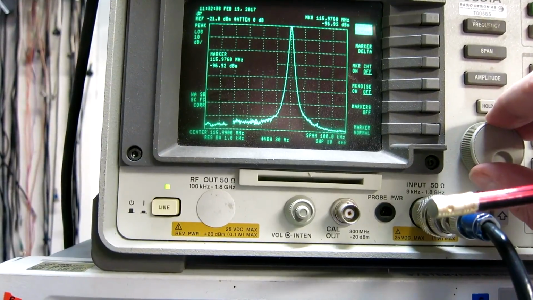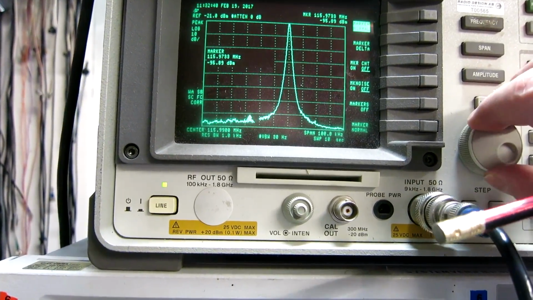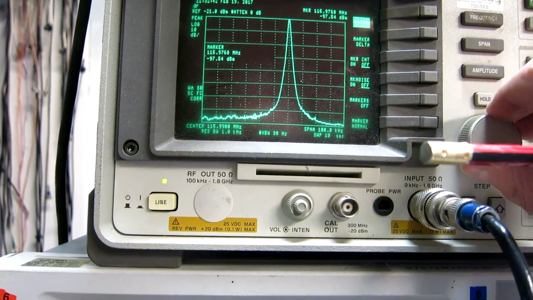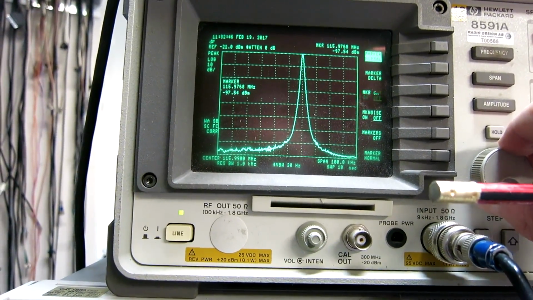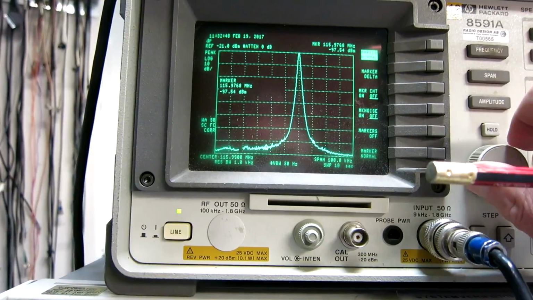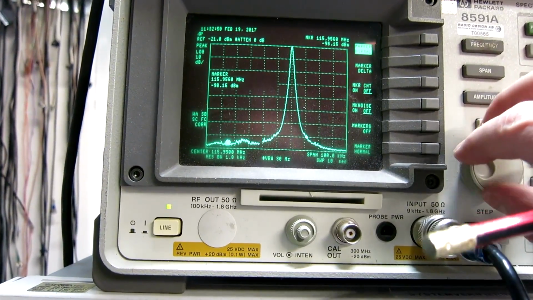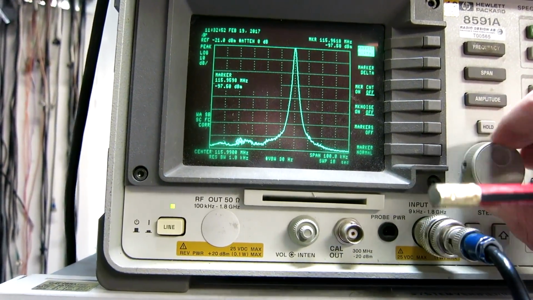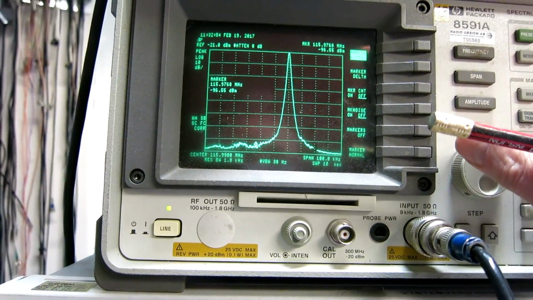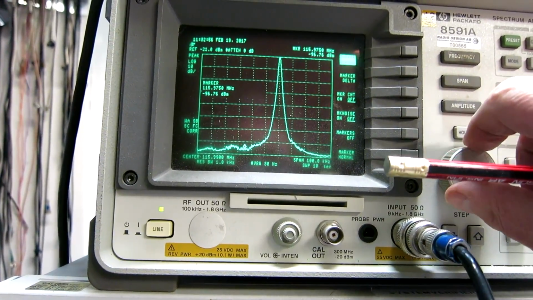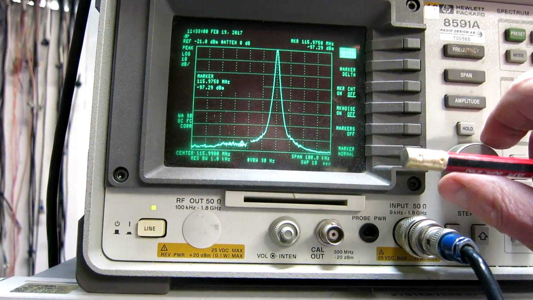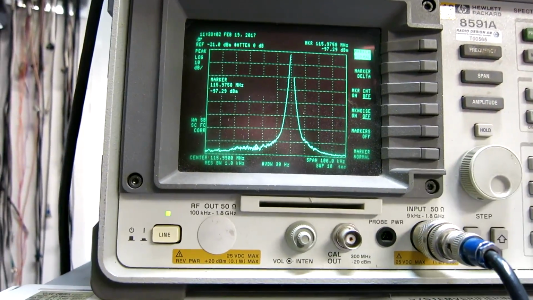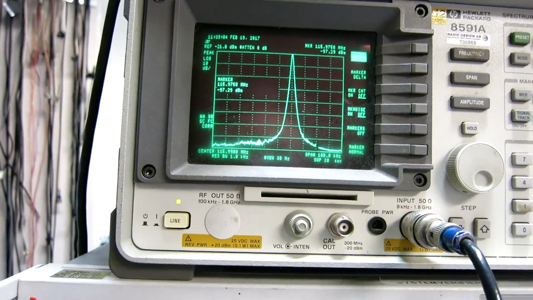To wait a little while. Well, yes, here, minus 97 at 24 kilohertz. Here we had minus 98. Here, well, 97. So this is some instability.